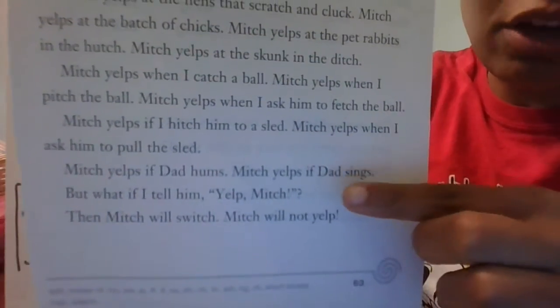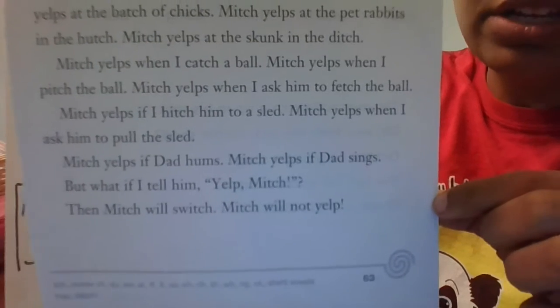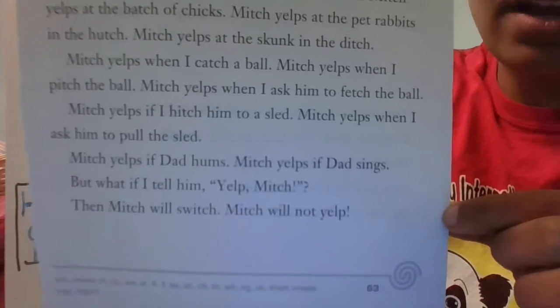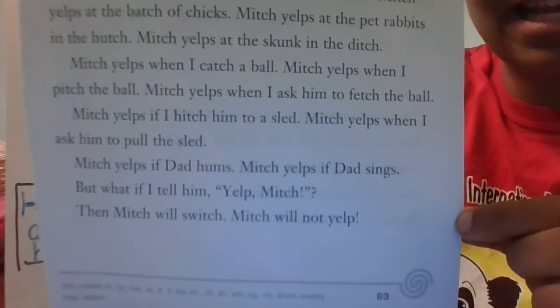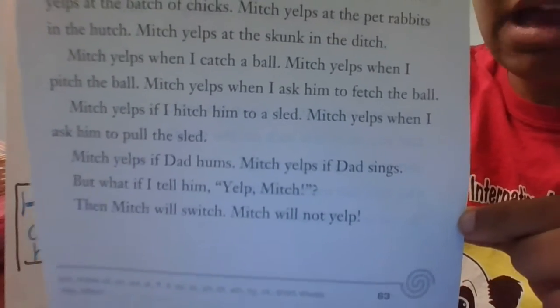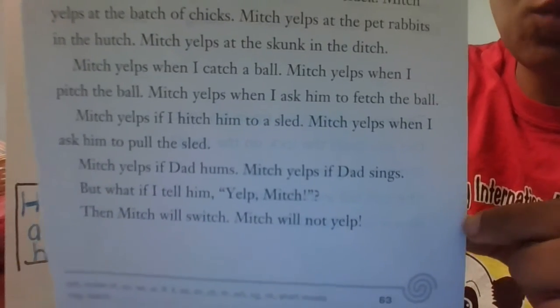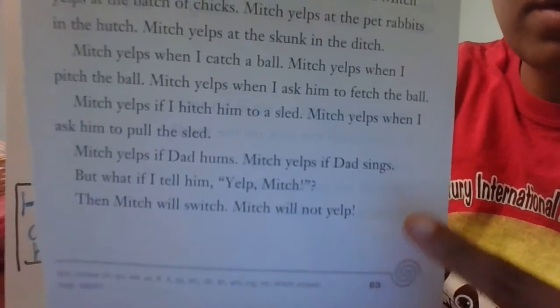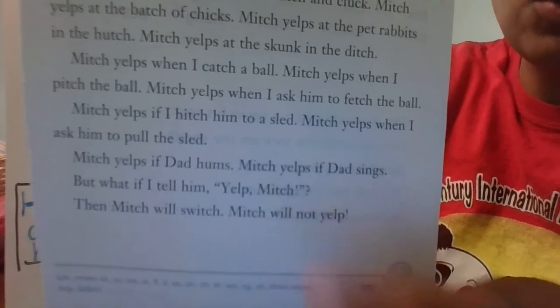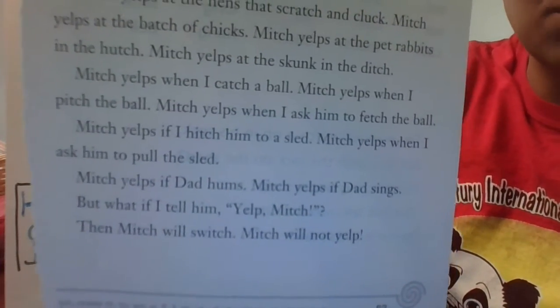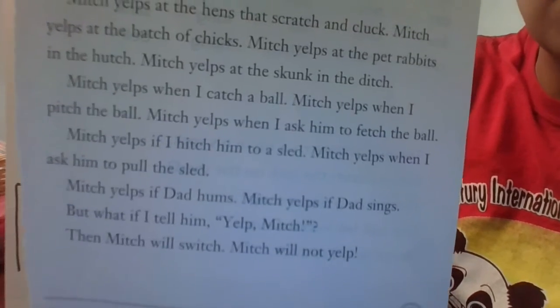It says, Mitch yelps if I hitch him to the sled. Mitch yelps when I ask him to pull the sled. Mitch yelps if Dad hums. Mitch yelps if Dad sings. But what can I tell him? Yelp, Mitch. Then Mitch will switch. Mitch will not yelp. Now, if I'm careful, down here at the bottom, this gives me an example of when Mitch doesn't yelp. The only time he doesn't want to yelp is when his owner asks him to. So then he's stubborn and he decides not to do it.